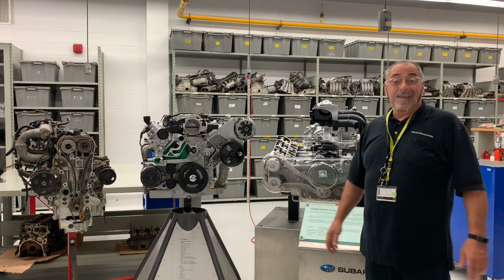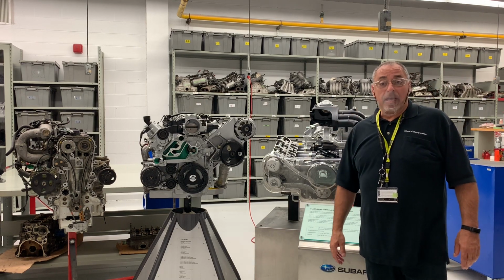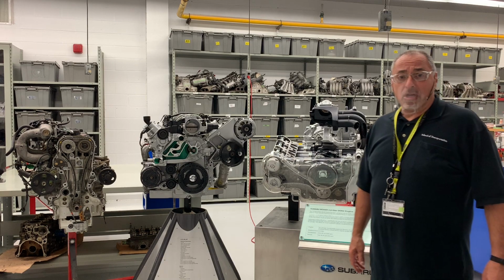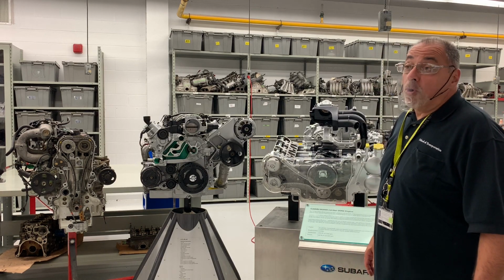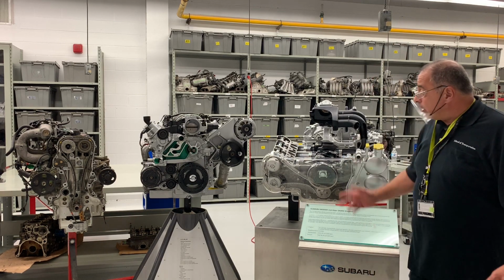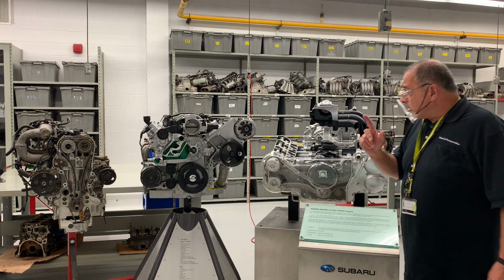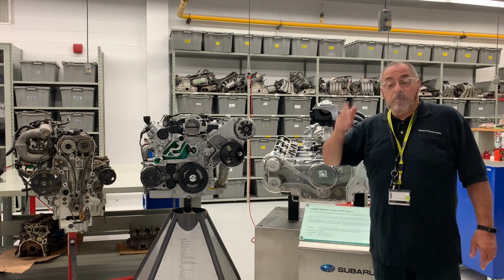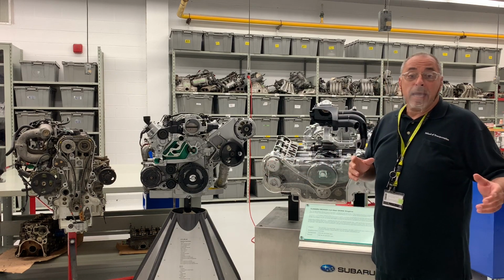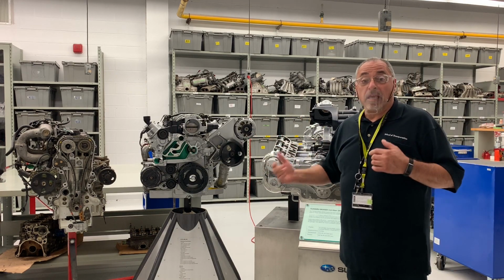We are in C119, the engines lab, and I'm just going to go over some basics for component identification on engines. We've got a few different engines here. But first thing I want to tackle is determining front, back, right, and left of the engine.